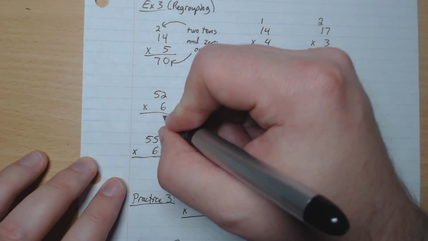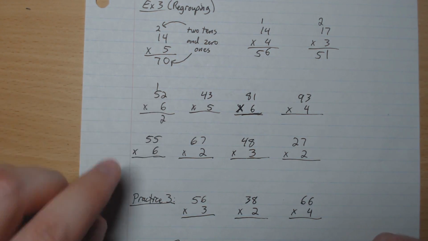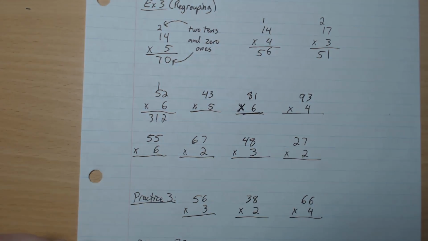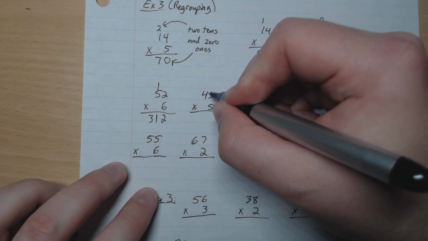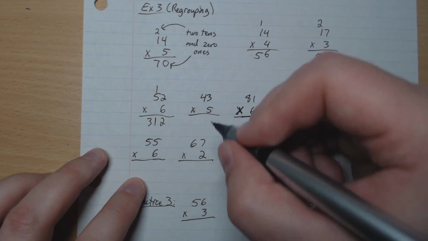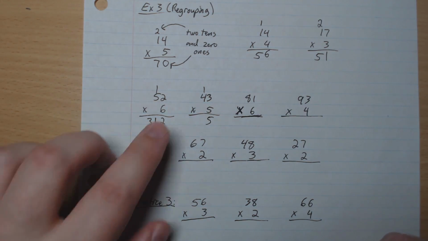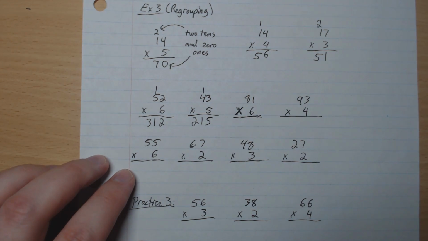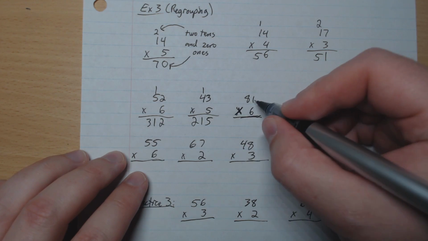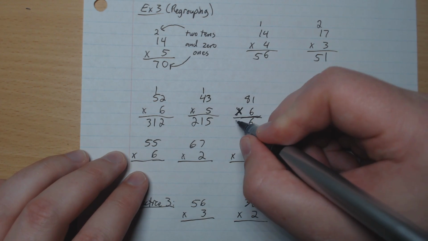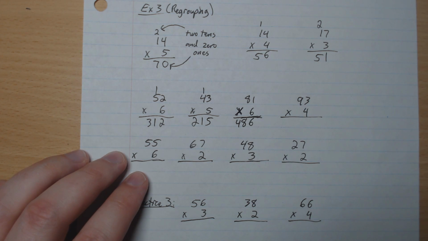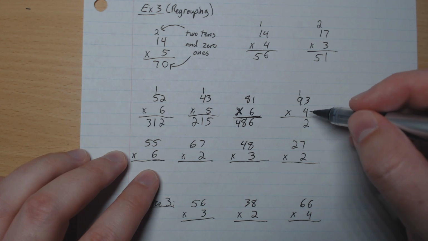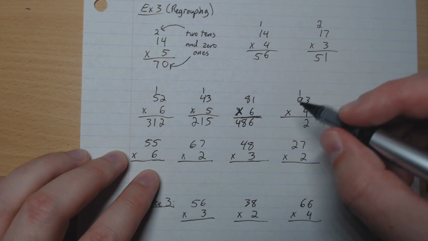6 times 2, 12. See, like that? 12, like that. 6 times 5, 30, plus 1, 31, like that. 43 times 5. 5 times 3 is 15. 5 times 4, 20. Plus 1, 21. Like that. 6 times 1, 6. 6 times 8, 48. 4 times 3, 12. 12, like that. 4 times 9, 36. Plus 1, 37.